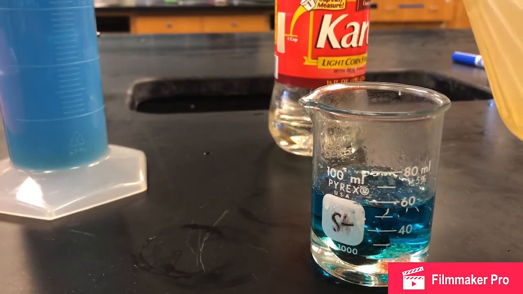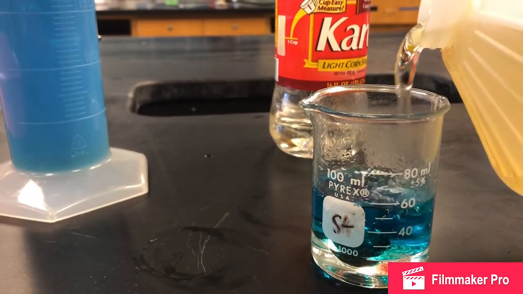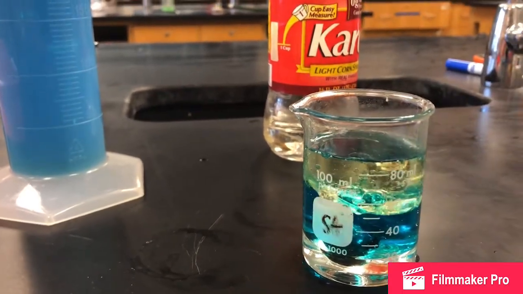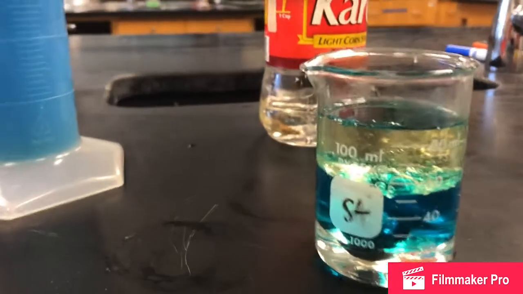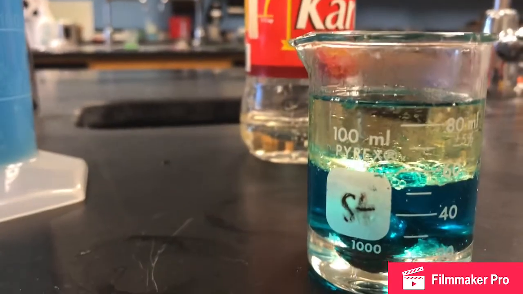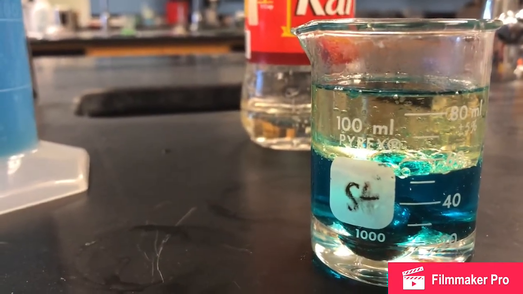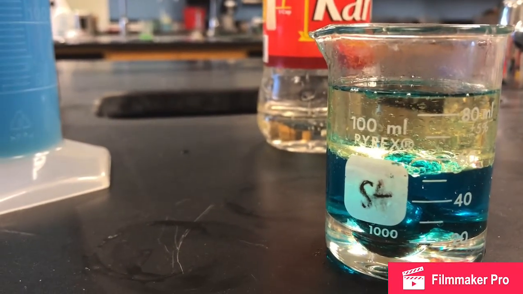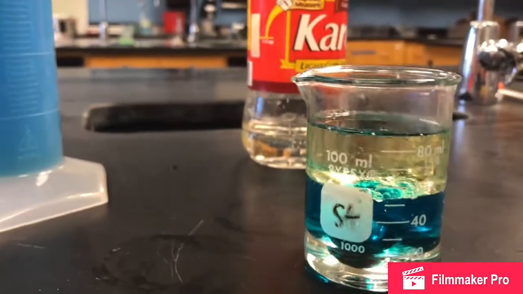Gotta be careful. Here we go. Ooh. So when we put our vegetable oil into the water, it goes on top. And this is because its density is lower than water's. Next one.